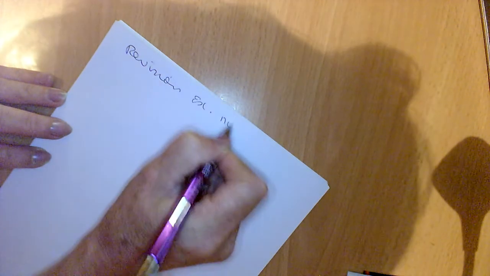Right girls, we'll just take a look at revision exercises and we'll do a few of those, and then you should be able to do exam papers. Right, if we look at number 1, revision exercise number 1.